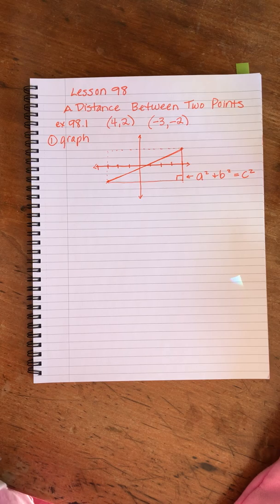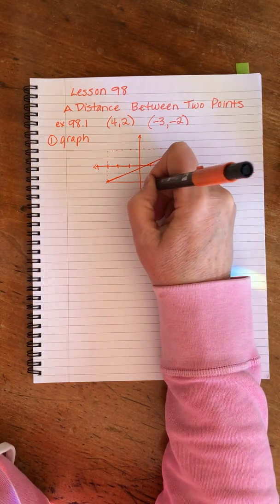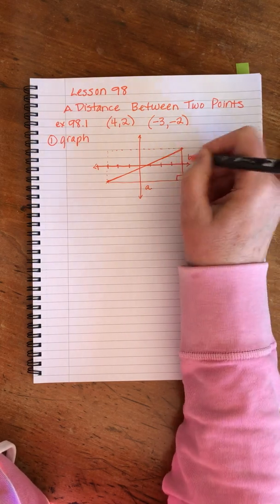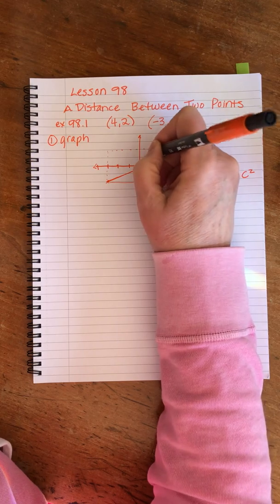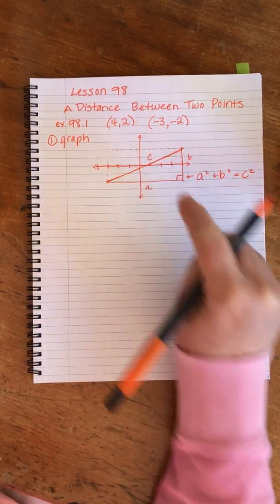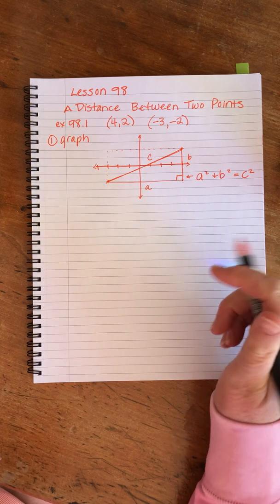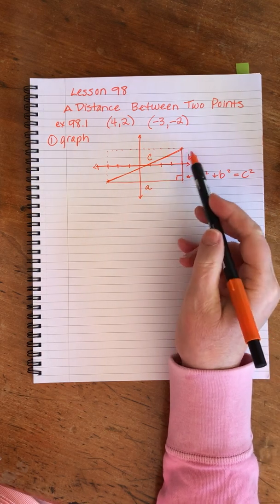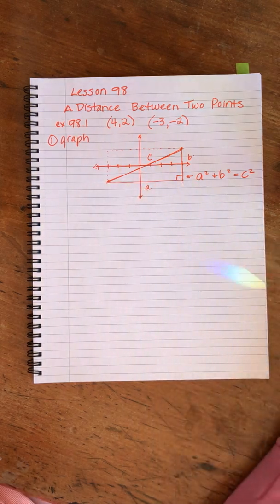And now we have to do the whole thing of making sure we know which are the legs and which are the hypotenuse. Well, we'll call that one A and we'll call this one B. These two are the legs. This is the one that's opposite the right angle. And so this is the hypotenuse. The hypotenuse is the one that we want to find. So that sounds really great, right? This is the A and that's the B, and that will help us find the C. But how do we know how long this is?